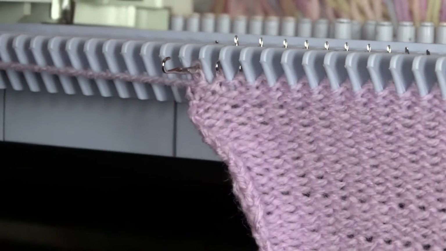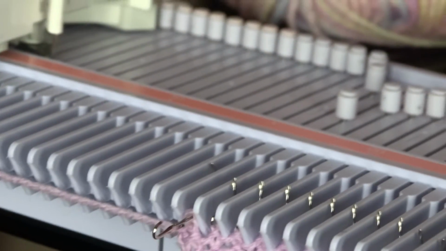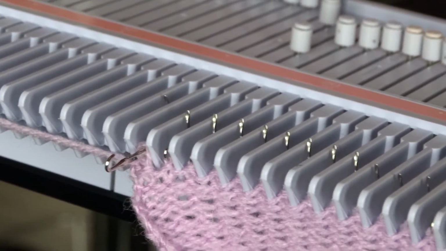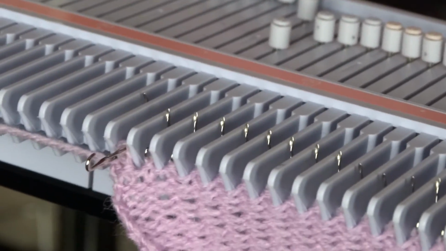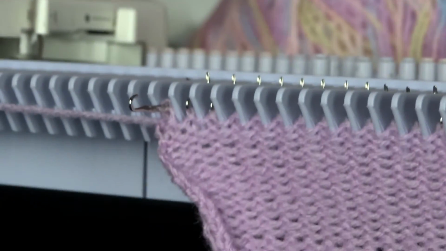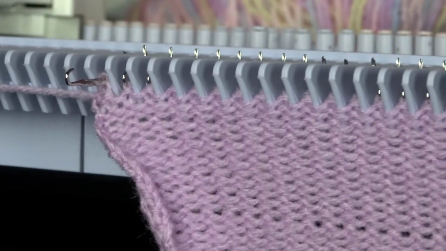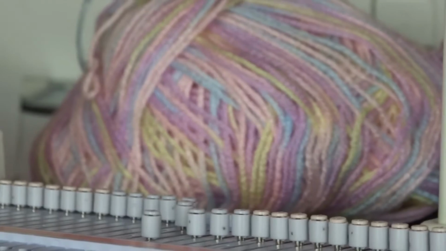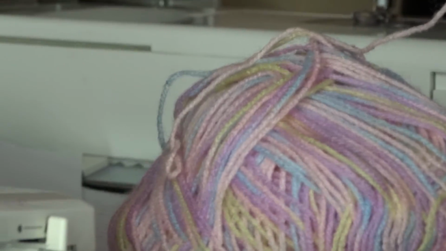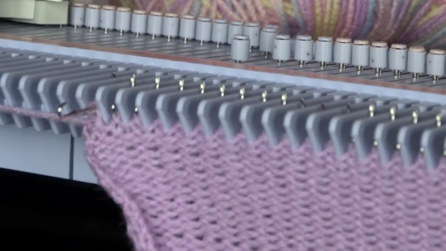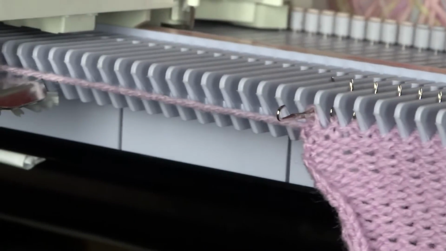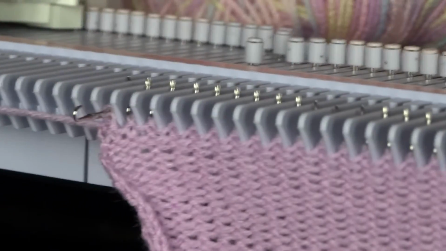I don't know, let me see if I can zoom in, because I really wanted to get a grasp of what I'm doing. Okay, I'll just adjust the camera because I really want you to see what I'm doing, because all this decrease. Yeah, I think this one is going to give us a very good view of the decrease.